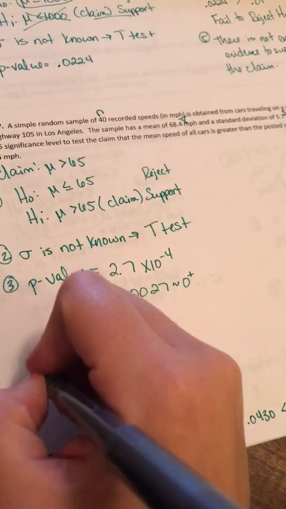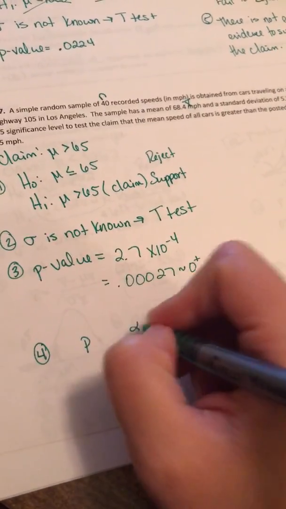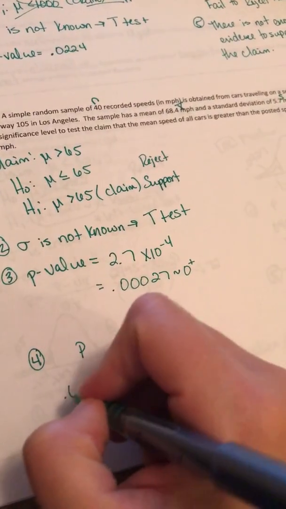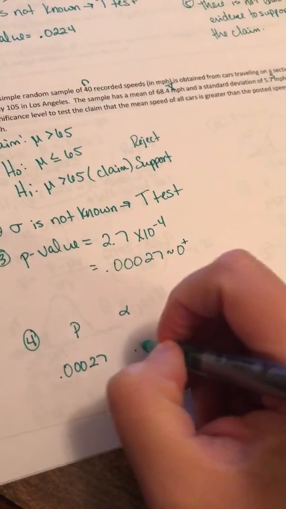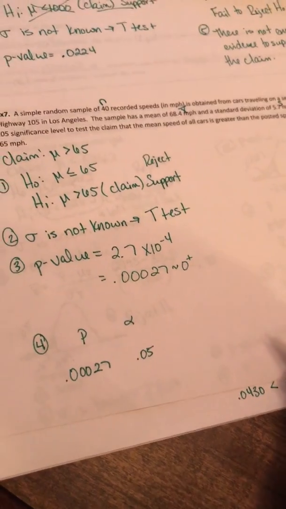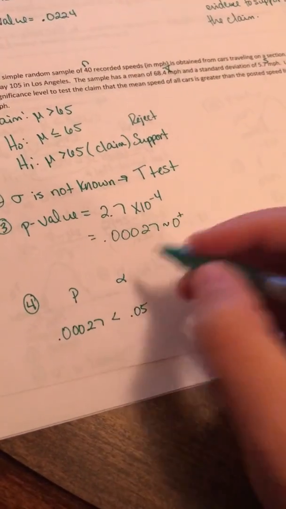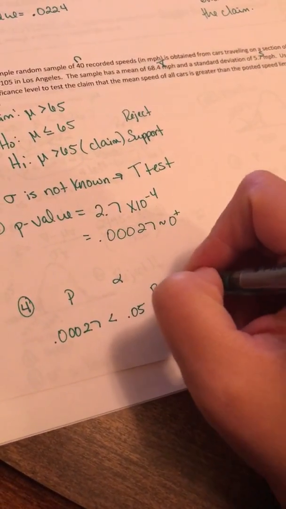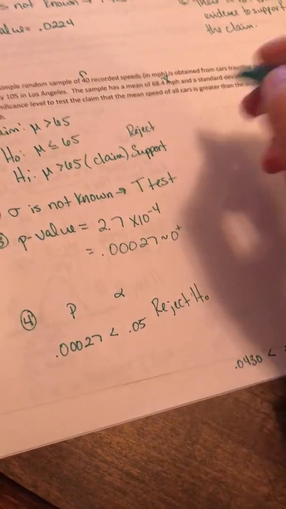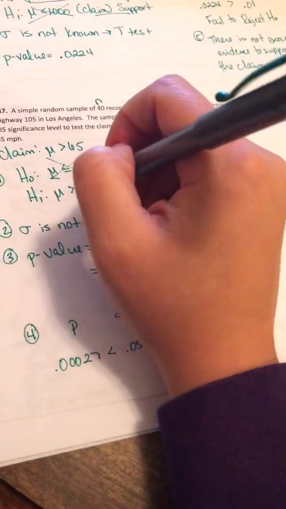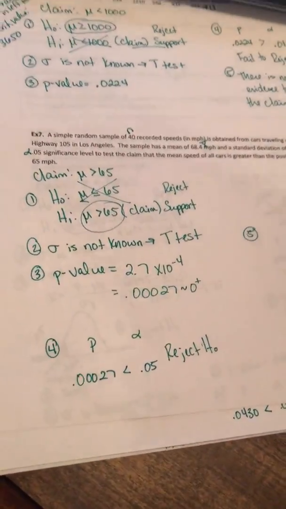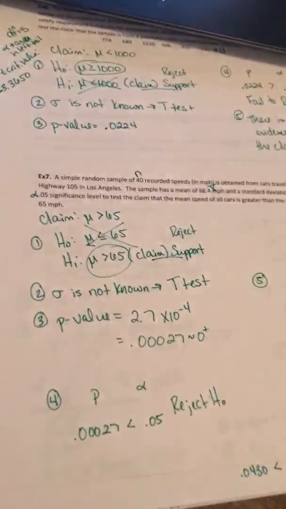Compare P to alpha. So whichever one you're using, 0.05 is alpha. P is less than alpha. If P is less than alpha, P is low, we reject H0. So if we reject H0, we've crossed it out. We circle H1. Our claim, like we said, is next to support.